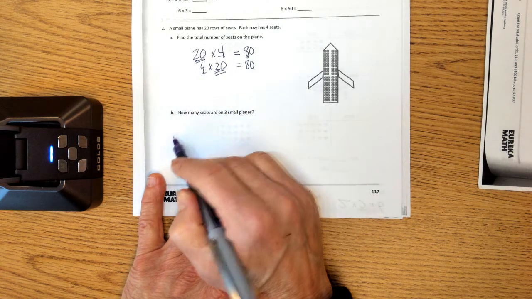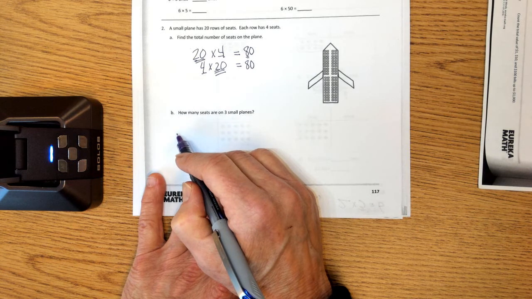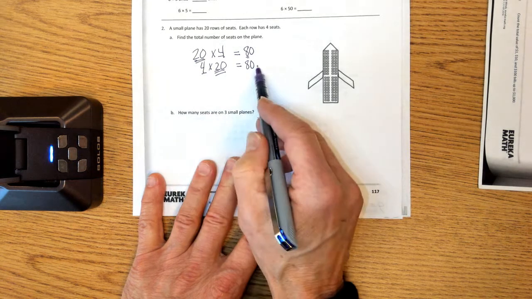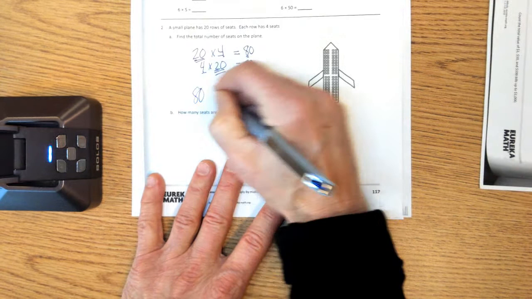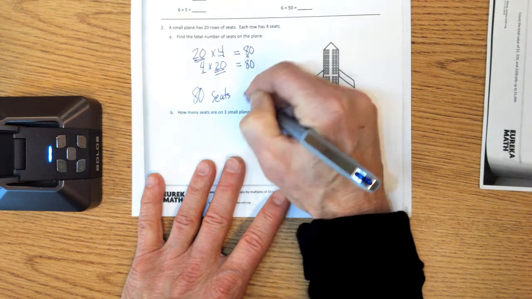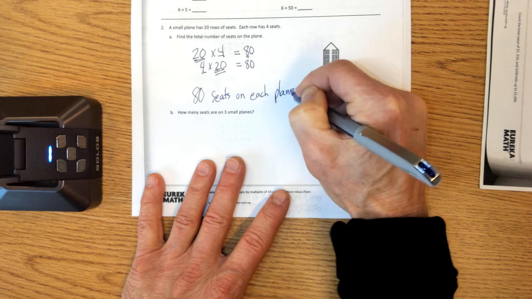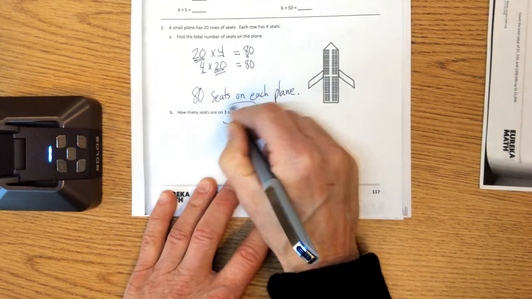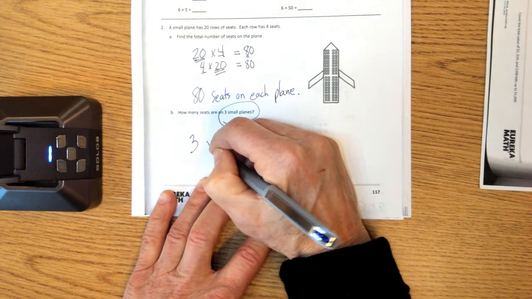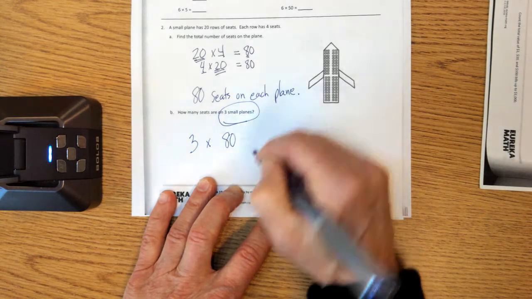How many seats would there be on 3 planes? Oh, well, this is how many seats there are, right? 80 seats on each plane. So here we would need 3 groups, or 3 planes, right? 3 groups of 80, right?